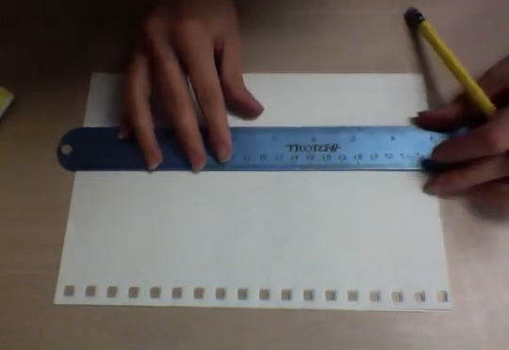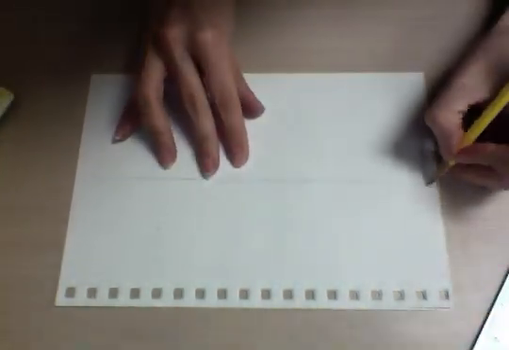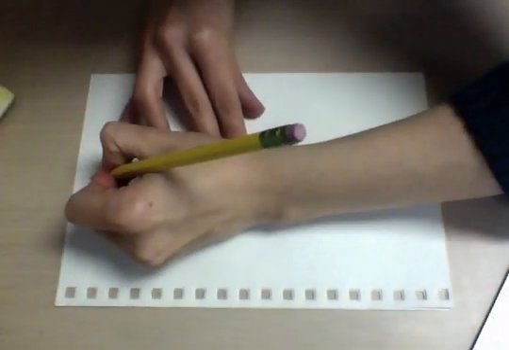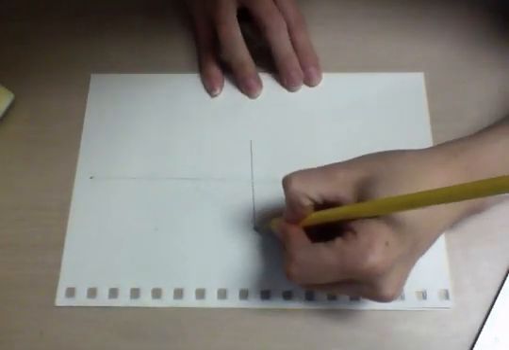I'm going to start just like we started yesterday. I'm going to go with my horizon line. I'm going to put my vanishing point here, my vanishing point there. I'm going to start with a vertical line. Make sure you use your ruler.